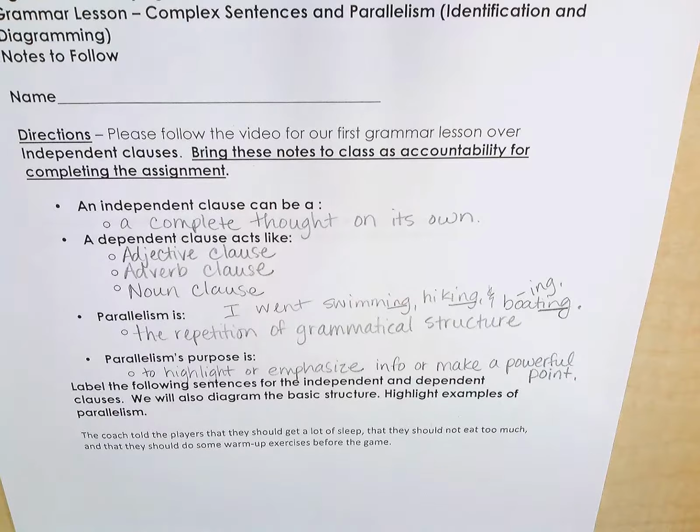You only have 3 this week because they are long. So let's go ahead and look at the first one. I want to label the independent clause, the dependent clause, and then I also am going to highlight examples of parallelism within this first sentence, and then we're going to diagram a little bit.